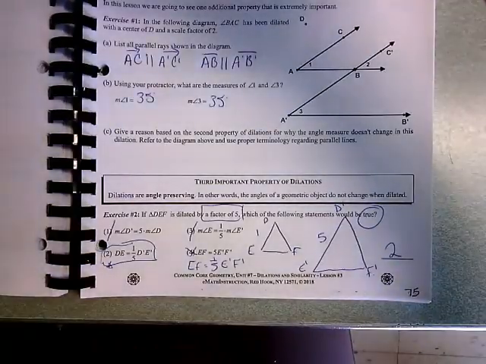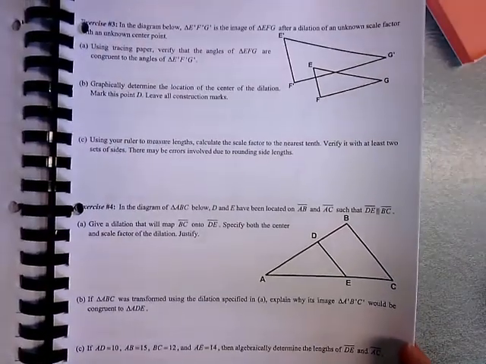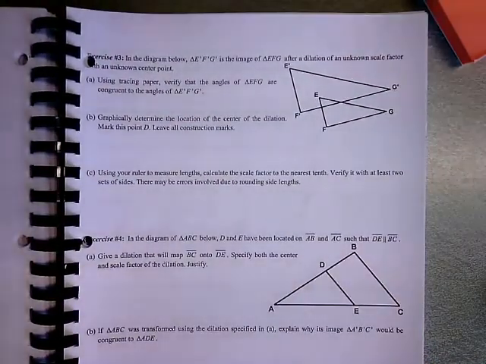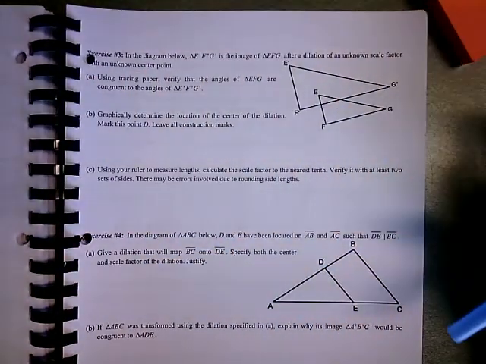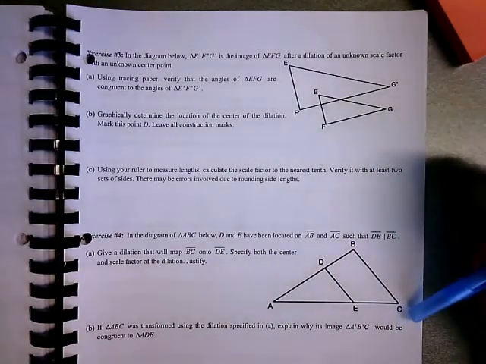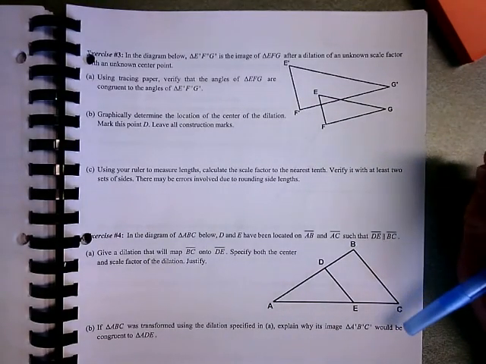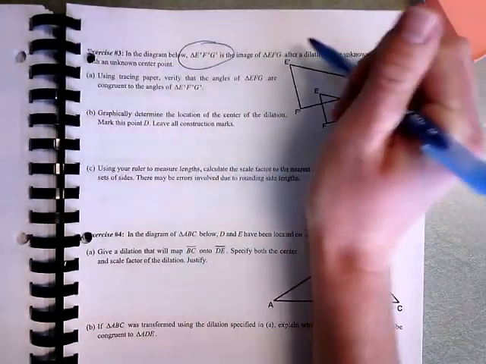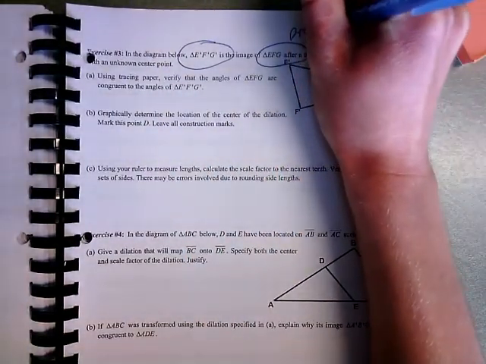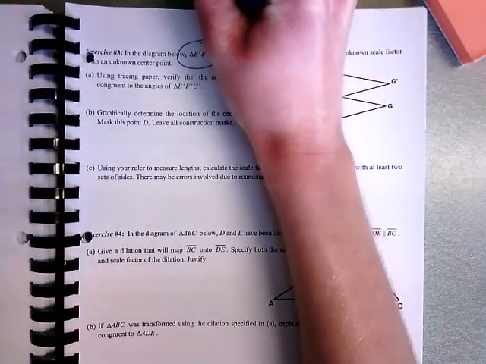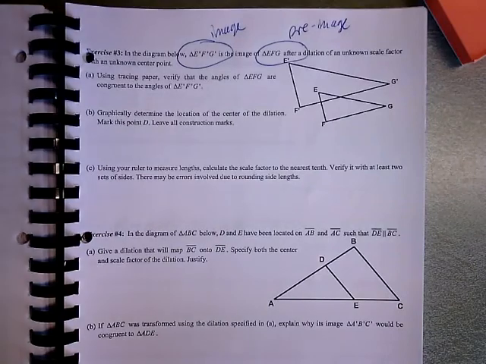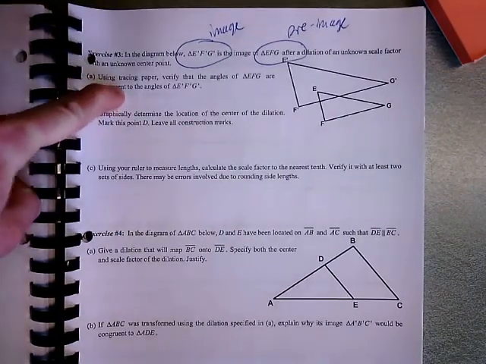All right, so let's look at the next page. All right, so using tracing paper, we want to verify that the angles of triangle EFG are congruent to the angles of E prime, F prime, G prime. Now, I'm not going to do that, but we know that a dilation preserves angle measure, okay? So this is the image and this is the pre-image. All right, so again, angles are the same.